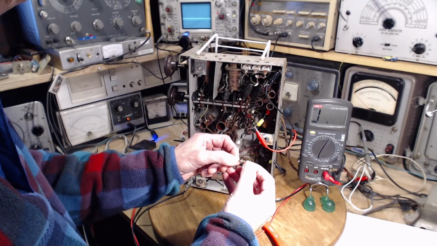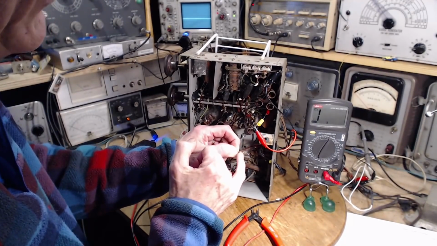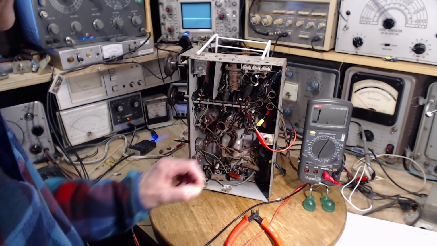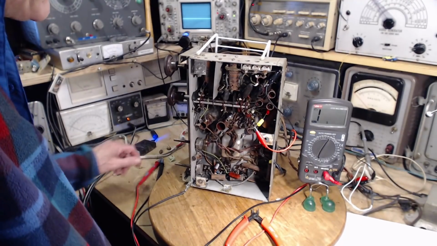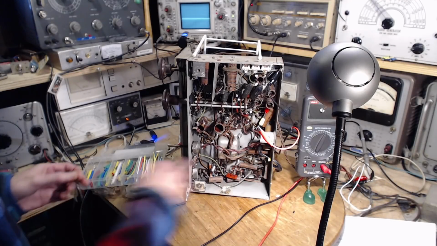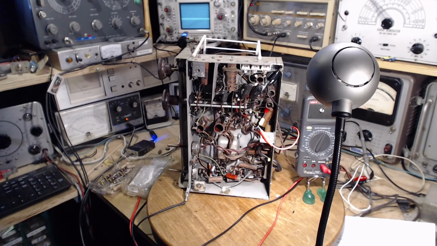So probably what's happened in here is the lead, which connects to the carbon piece inside here, is probably separated. It probably isn't making contact anymore, but who knows for sure. So I'm going to stick another one in there and see if that doesn't clean up the radio. Okay, resistor's installed. Let's give the radio another try here.